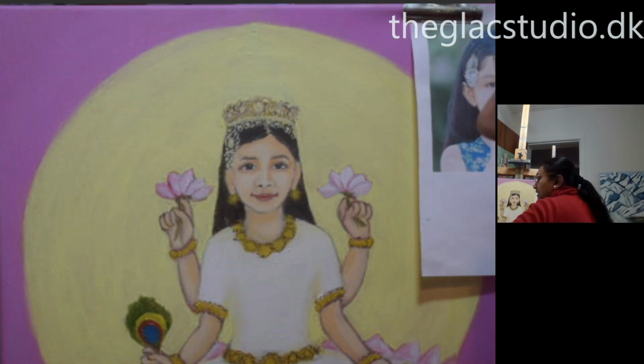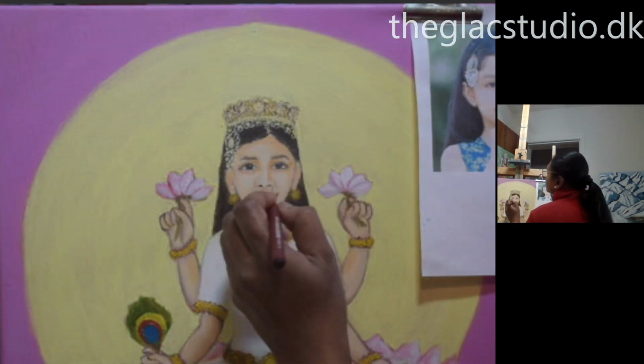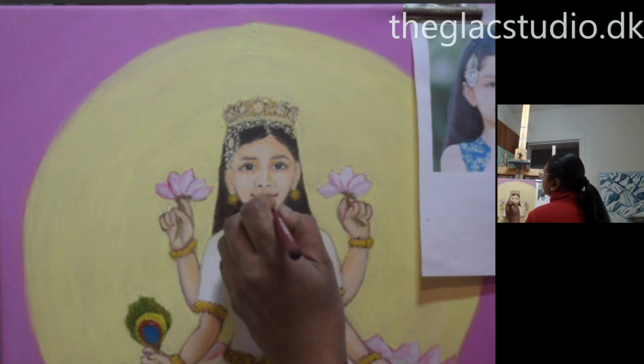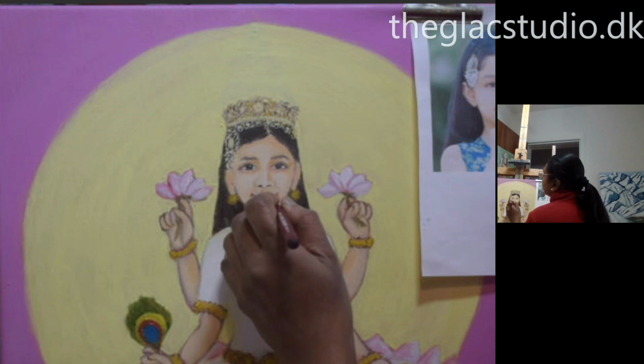Right? So now let's work on adding a little more of the crimson to darken it from the center.